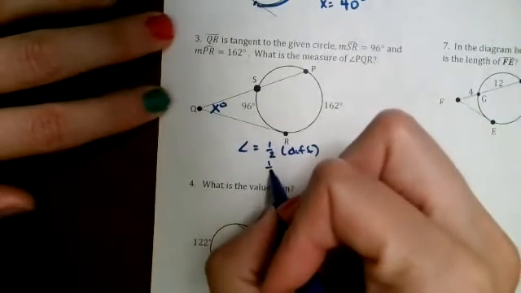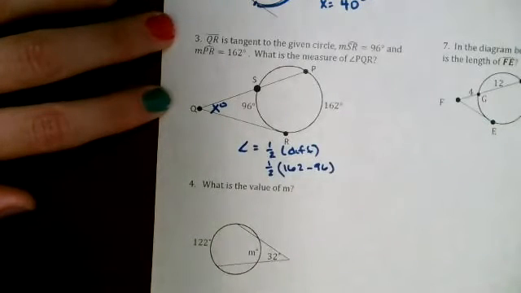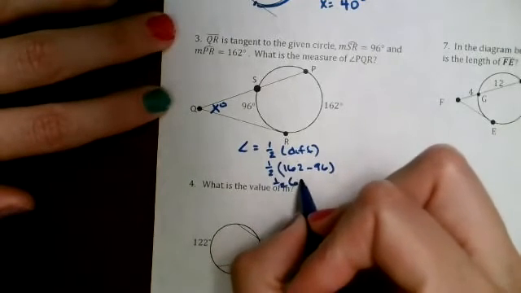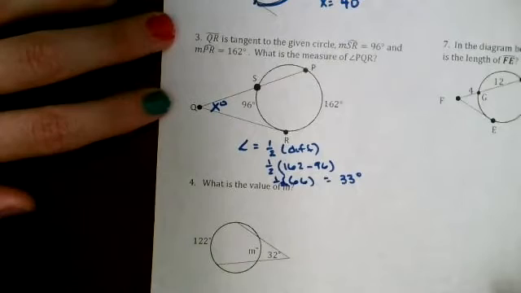I'm going to plug in 1/2 of 162 minus 96, which is 66. So 1/2 of 66 is 33 degrees.